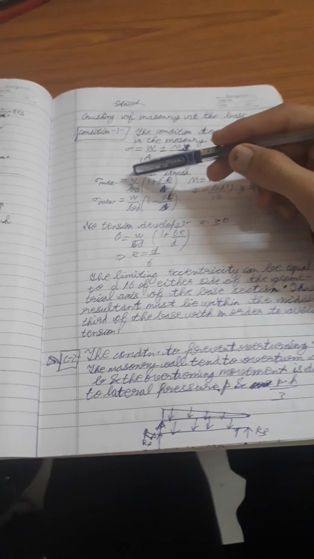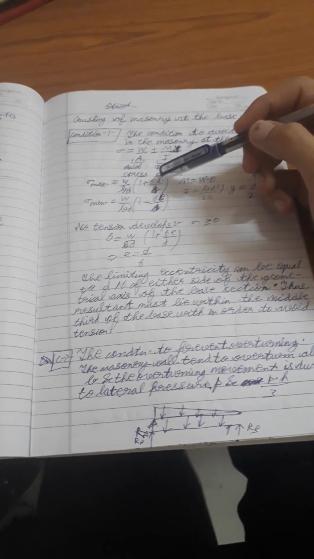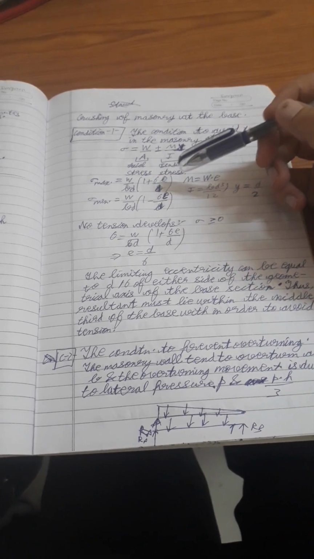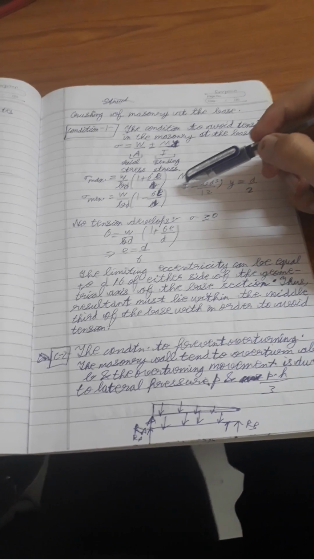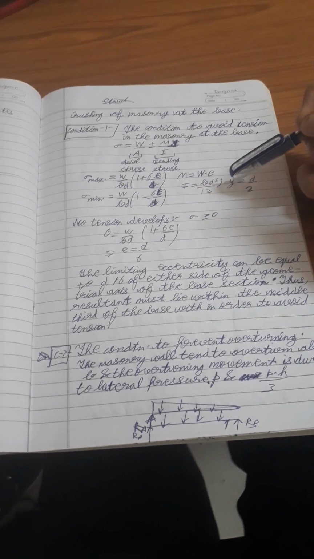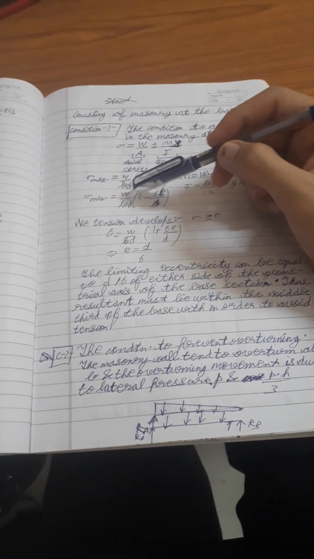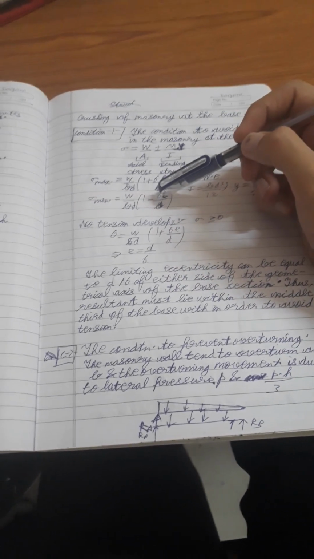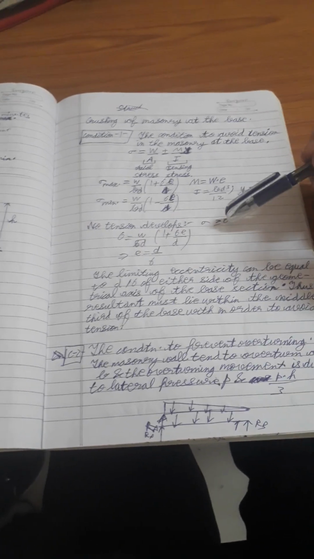Sigma maximum is equal to W by BD into (1 plus 6e by D). Small m is equal to W into e. I is equal to BD cubed by 12. Y is equal to D by 2. Sigma minimum is equal to W by BD into (1 minus 6e by D). No tension develops where sigma is greater than or equal to 0.